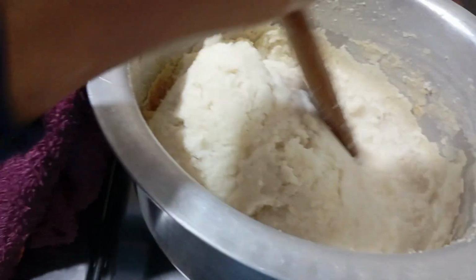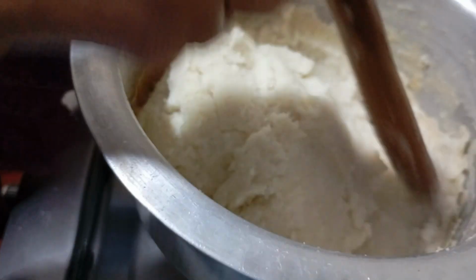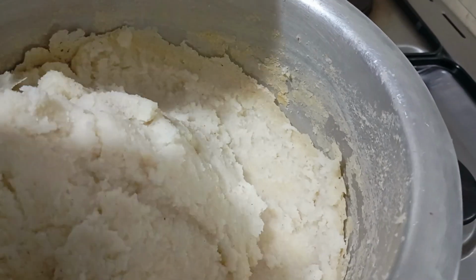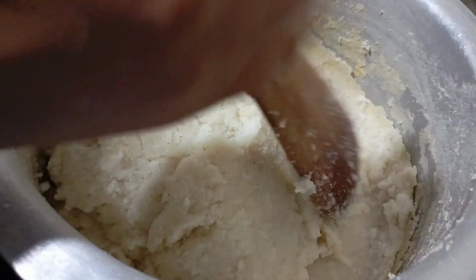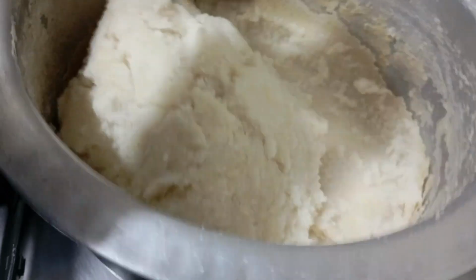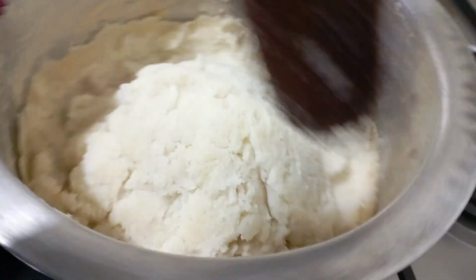And if you want to know if your ugali is ready, guys, look at this. Yeah, it's very ready. When this side is hard and the aroma is very good, even the aroma is going to tell you that the ugali is very, very ready.